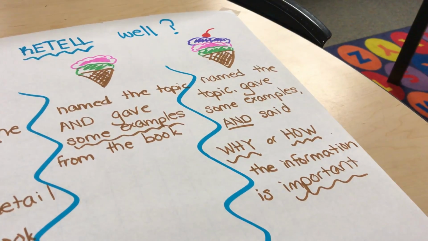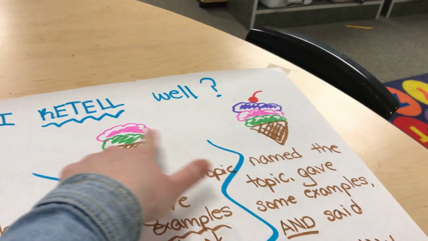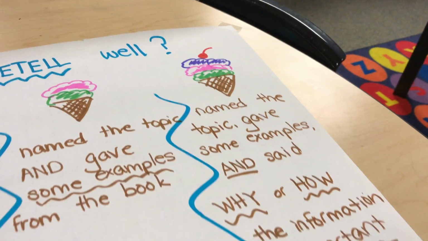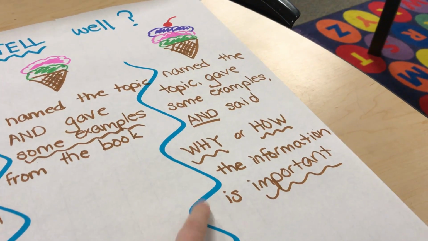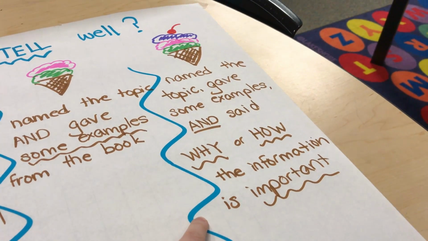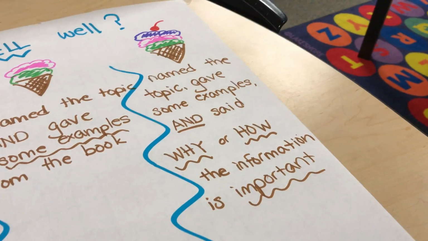So readers, you are going to have lots of chances to retell well by giving a triple scoop retell. Right now, I want you to turn and talk using this sentence starter. A triple scoop retell has, turn and talk.